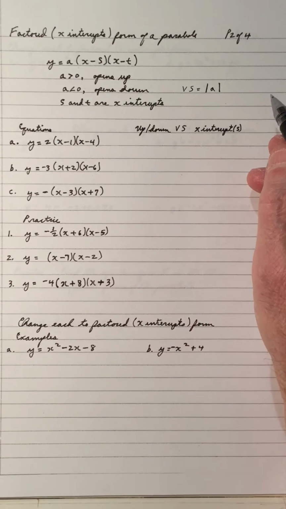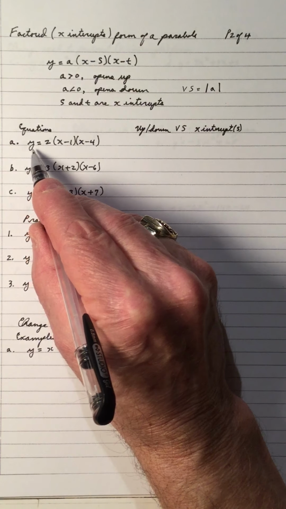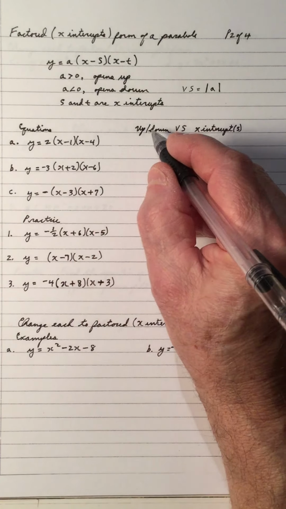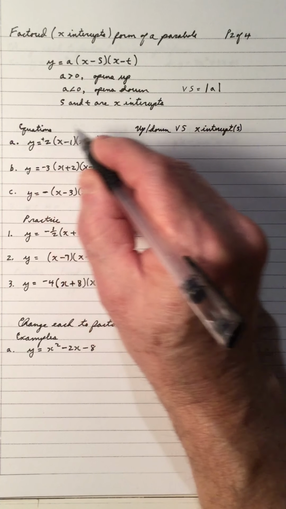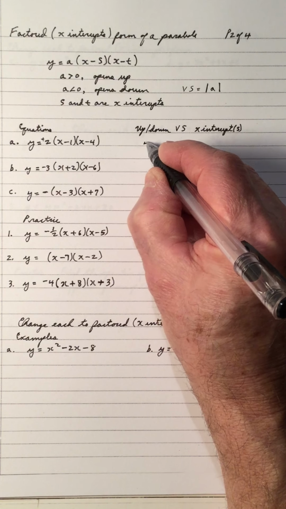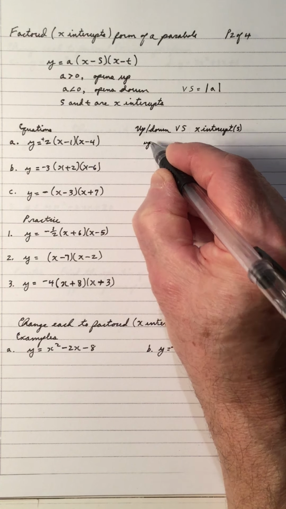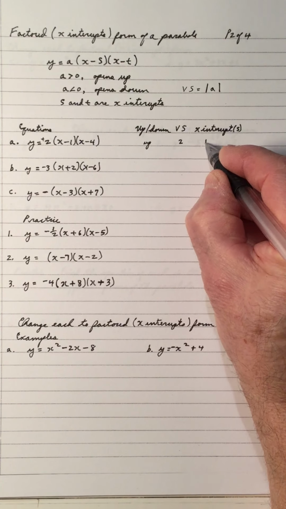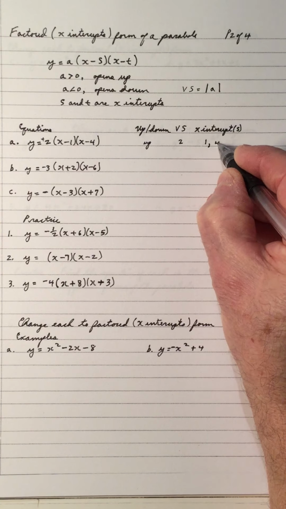So let's look at some examples. We have an equation y equals 2 times x minus 1 times x plus 4. Because a is positive, the parabola is going to open up. The vertical stretch is 2 because it's the absolute value of 2. And the x-intercepts are the opposite of what's in the brackets. The x-intercepts are 1 and negative 4.